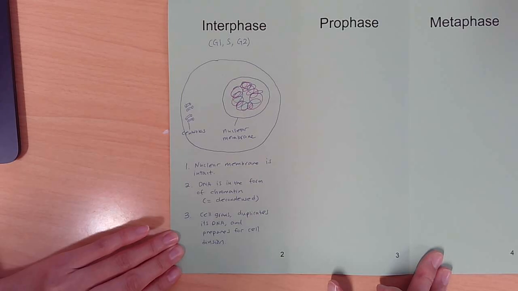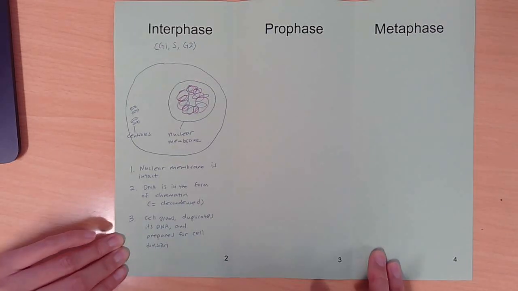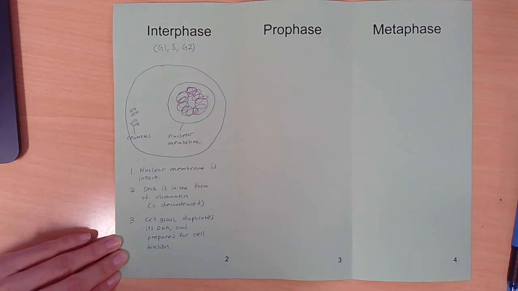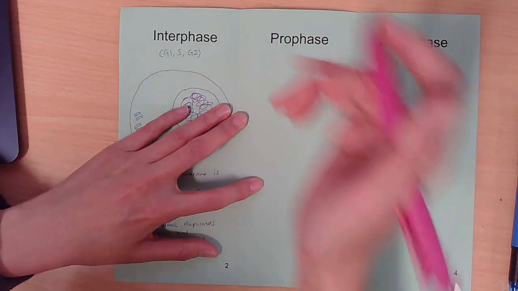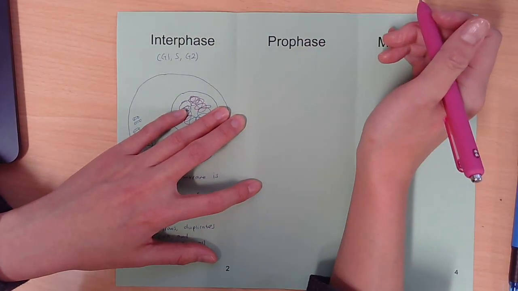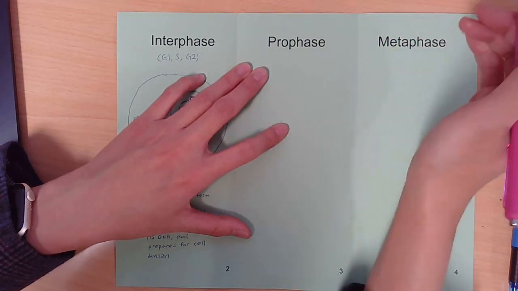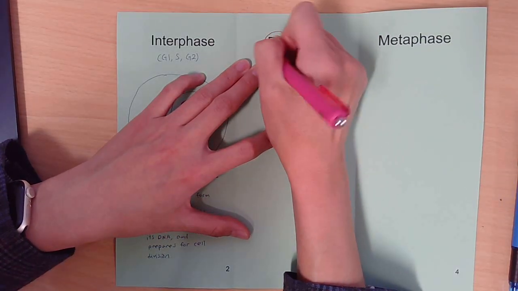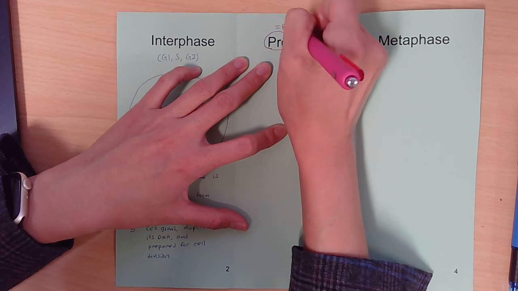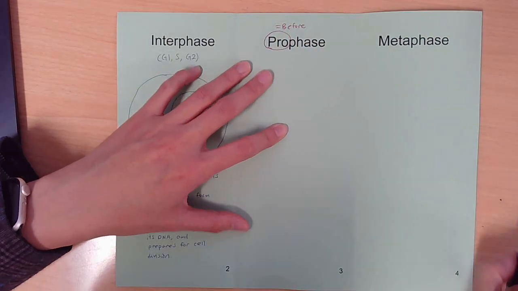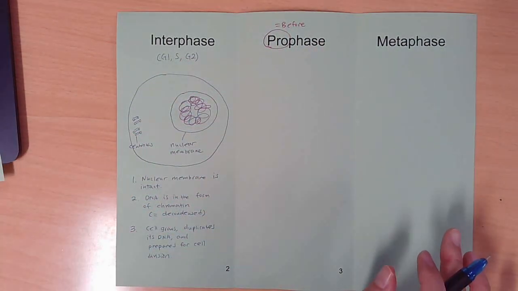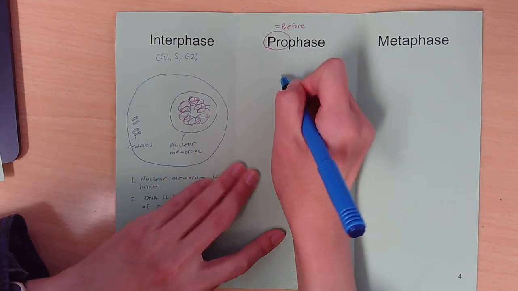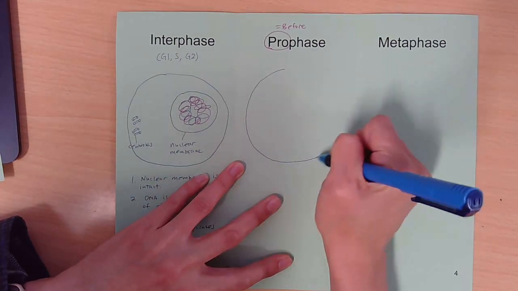So now we're going to get into the actual mitotic stages. The first one is prophase. Okay, and I'm going to tell you a quick way that you can remember the key events that happen in each stage of mitosis. So remember pro for before. Prophase is the very first stage of mitosis. It happens before all the other phases. So we're going to draw what the cell looks like during prophase.